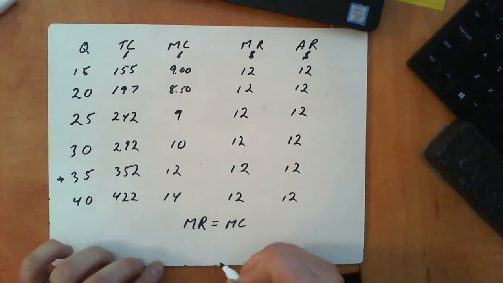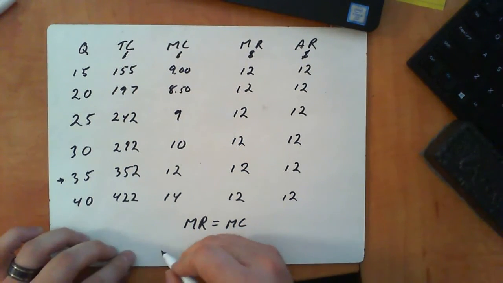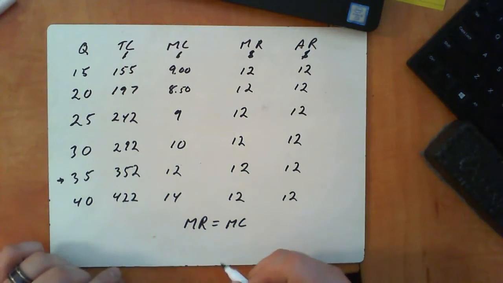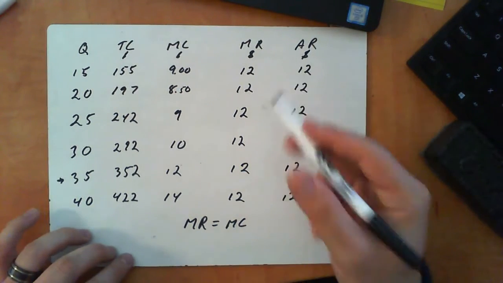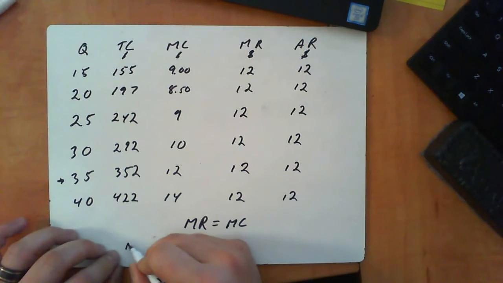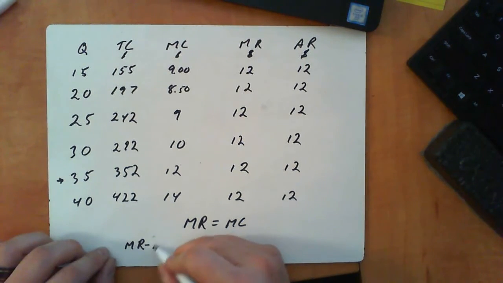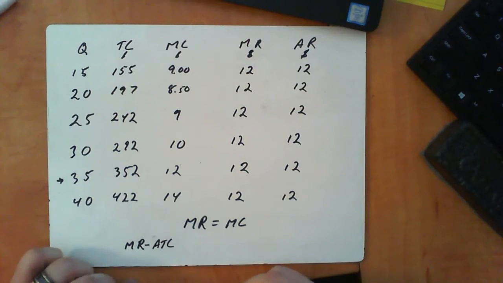So in this case, we need to figure out what our actual profit is. Profit per gift box, we need to take our price, which is our marginal revenue, minus the average total cost.